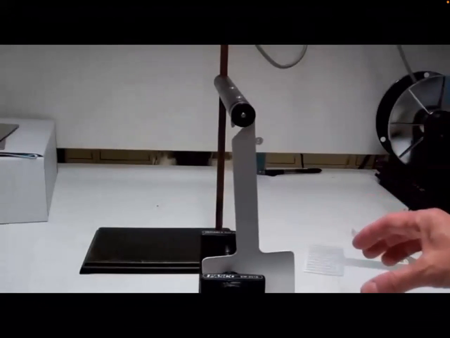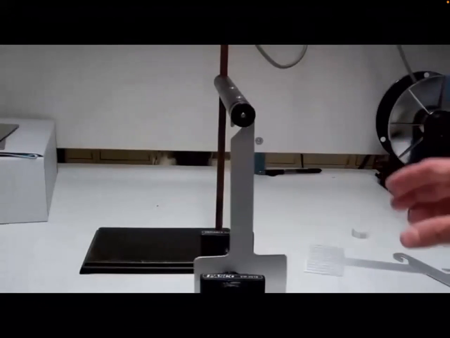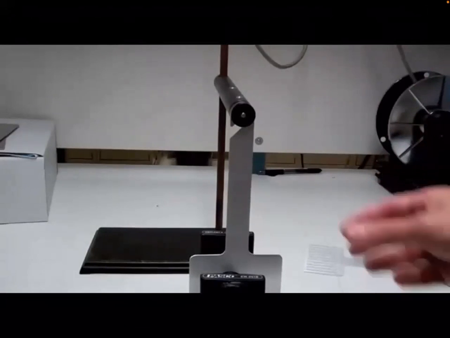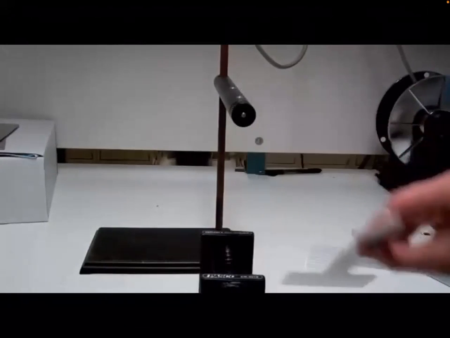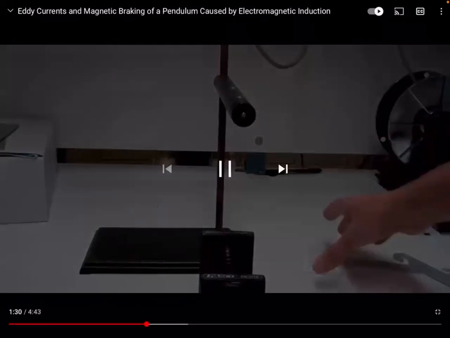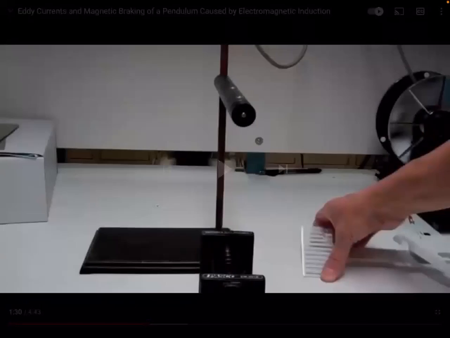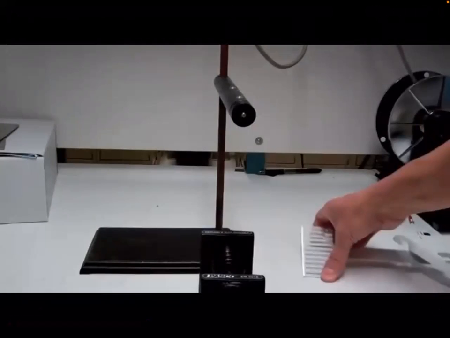Did you observe? Notice how it brakes and stops. When you took it into the presence of the magnetic field, it came to an instantaneous rest. That is why it is called a braking pendulum.